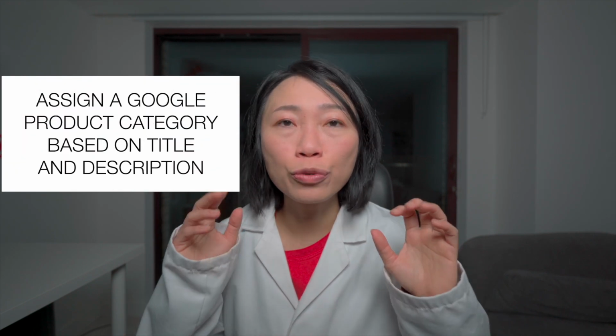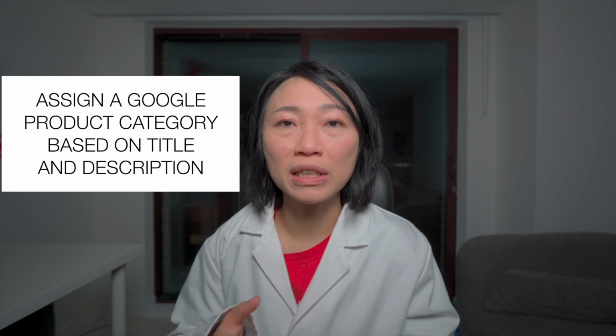Google product category is one of the important attributes for Google to match your product type to the right shoppers. So you want to make sure that your product is correctly classified under the right category. Basically, if you don't submit that information yourself in your Shopify store, what Google does is, based on the title and description, they will try to group or classify your product into a specific category.